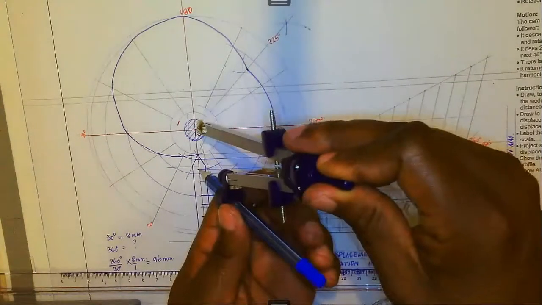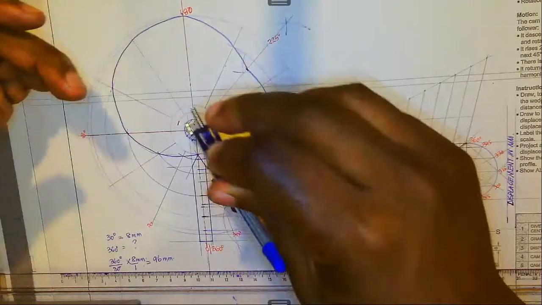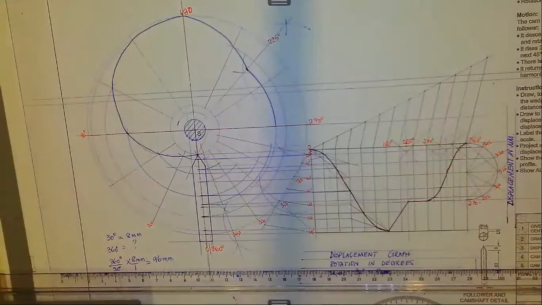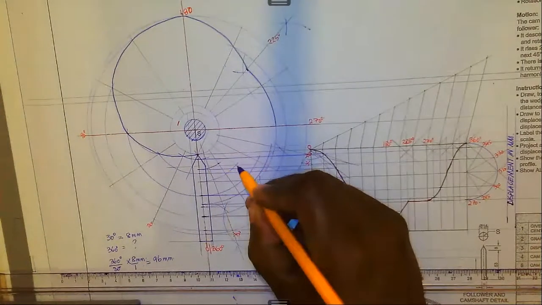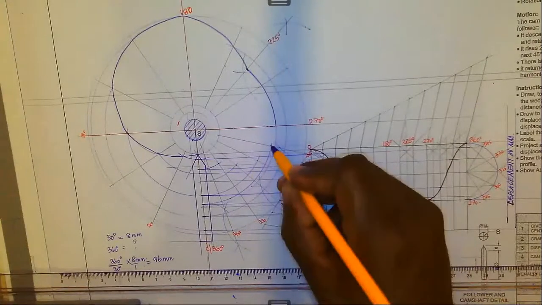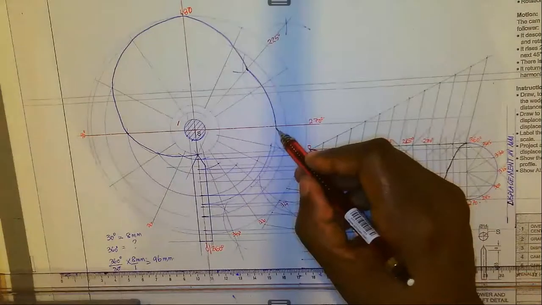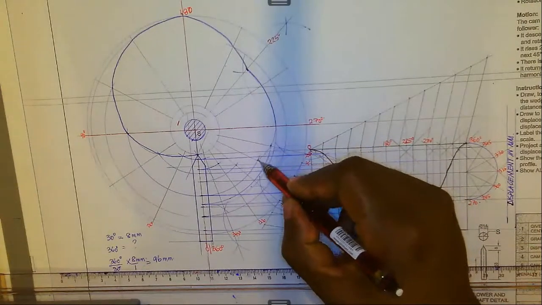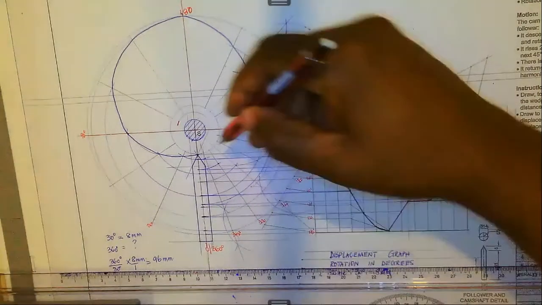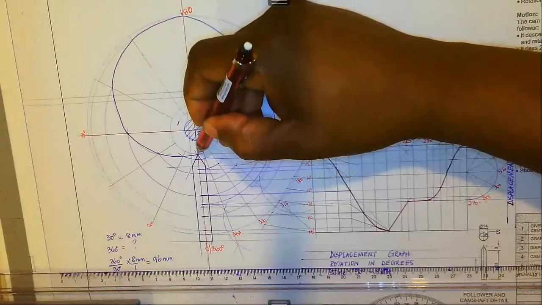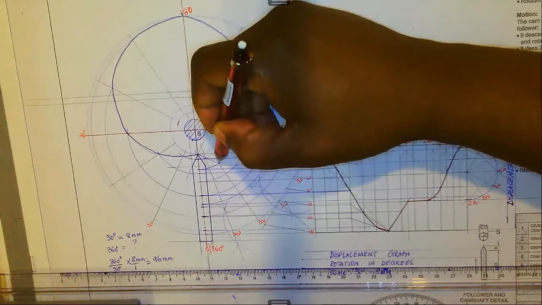Stand there. Project, project like that. Then we have got this point. We have got that point, we have got that point, we have got that point, we have got that point. All these points can now be connected. You do it from the outside. Like that.